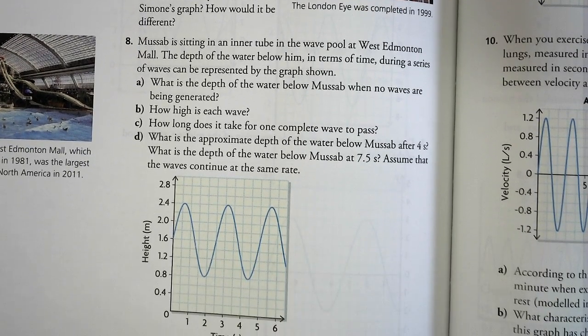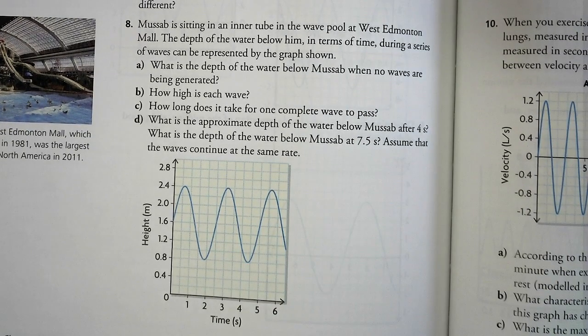Question 8. Musab is sitting in an inner tube in the wave pool at West Edmonton Mall. The depth of the water below him in terms of time using a series of waves can be represented by the graph shown. What is the depth of the water below Musab when no waves are being generated? How high is each wave? How long does it take for one complete wave to pass?